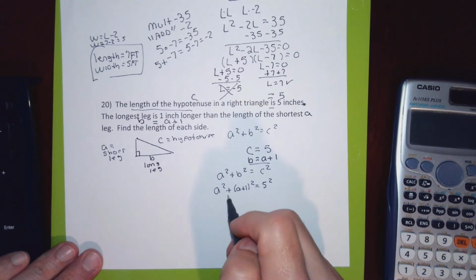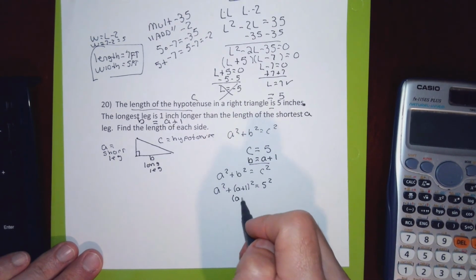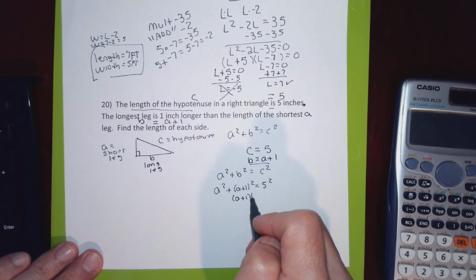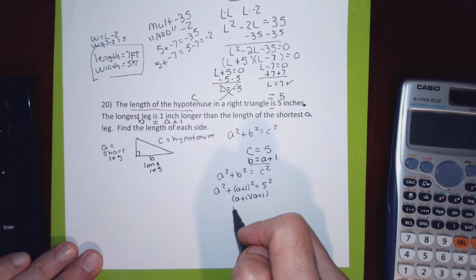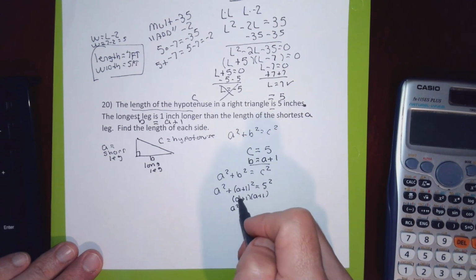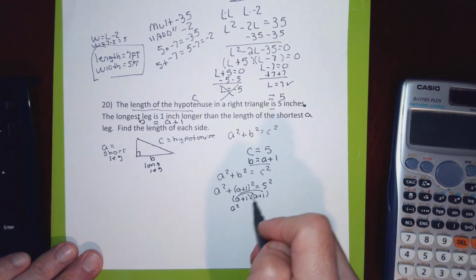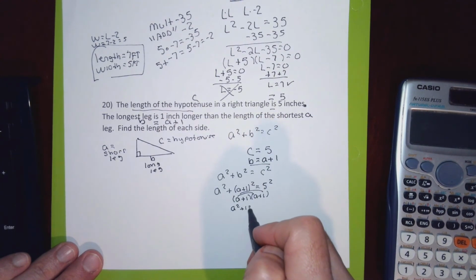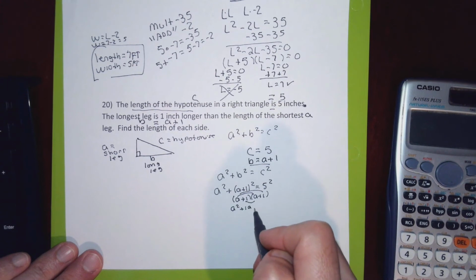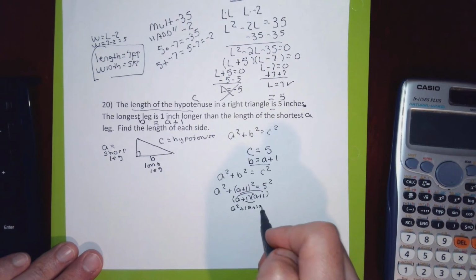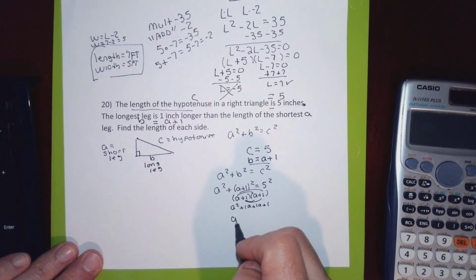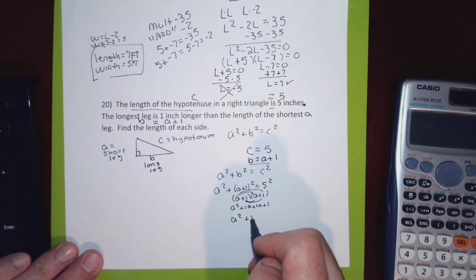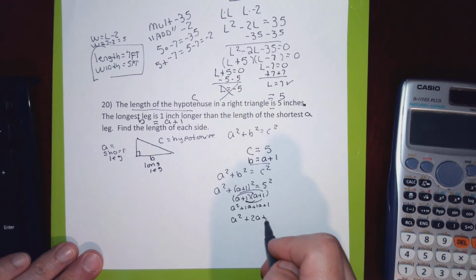I'm going to start simplifying this. The a plus 1 squared I can write as a plus 1 times a plus 1. That's going to be a times a, which is a squared. A times 1, which is plus 1a. 1 times a, which is plus 1a. And 1 times 1, which is plus 1. This comes out to be a squared plus 2a plus 1.